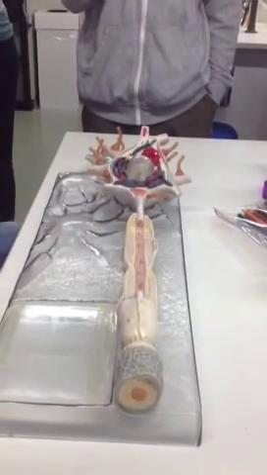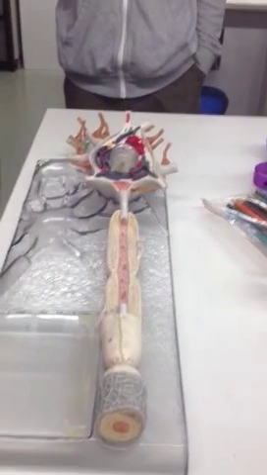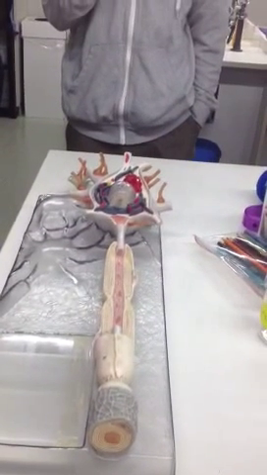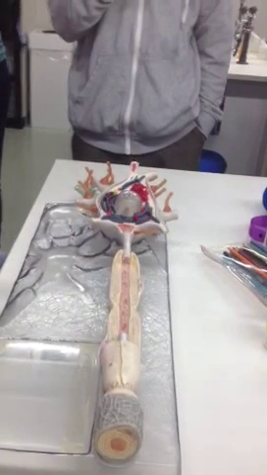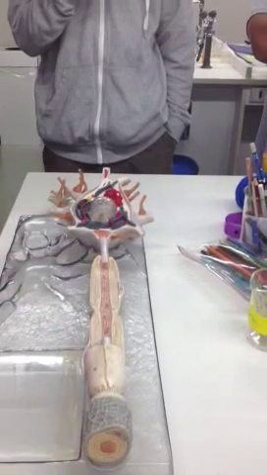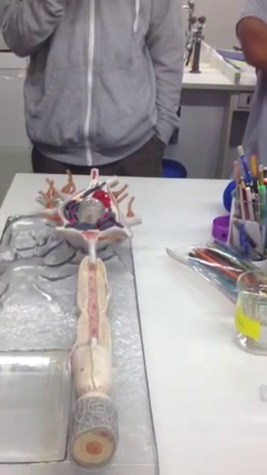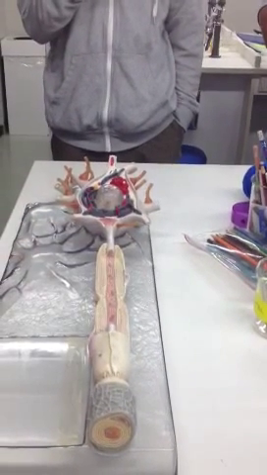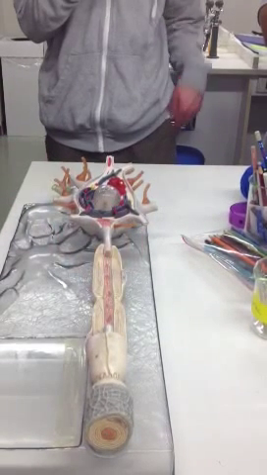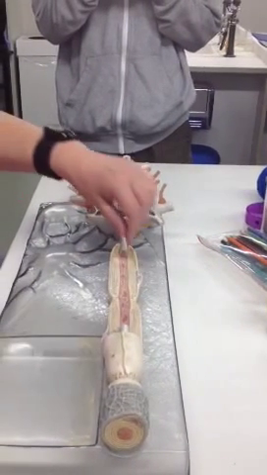What's missing from here, though, that you might expect? No centrioles. Why not? Non-mitotic, okay. What is this thing called? Axon, okay? So we said this is a Schwann cell. How can we tell this is a Schwann cell versus an oligodendrocyte? Yeah, we see the nucleus out here.